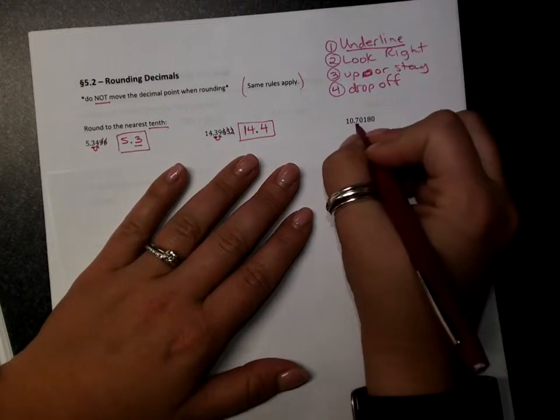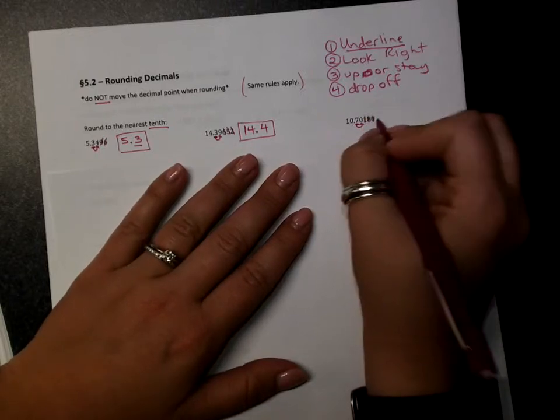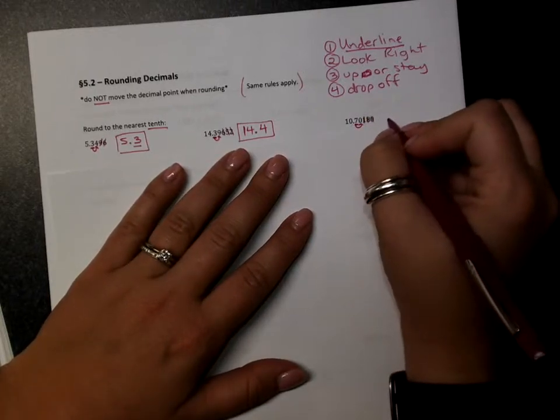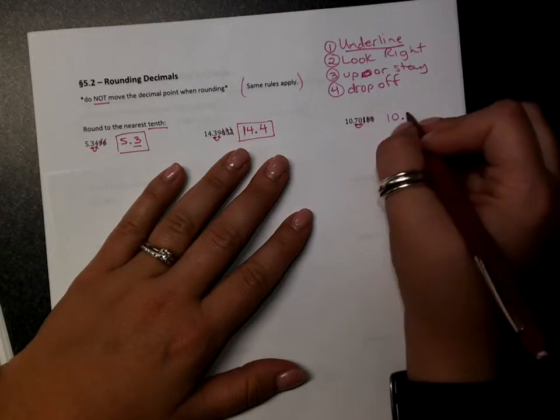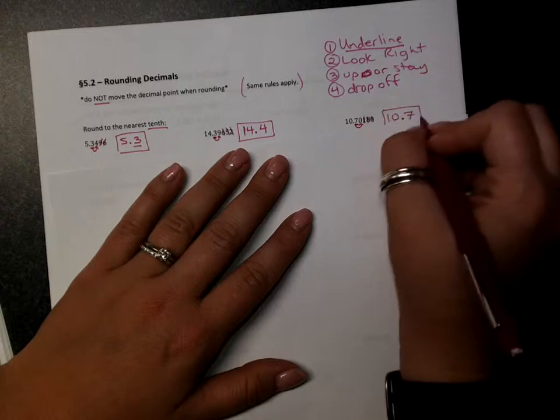10.7, I'm going to underline the 7, look at the 0. Those numbers don't matter. And that's going to be 10 point. The 0 tells me not to change the number, so it just stays as 7.